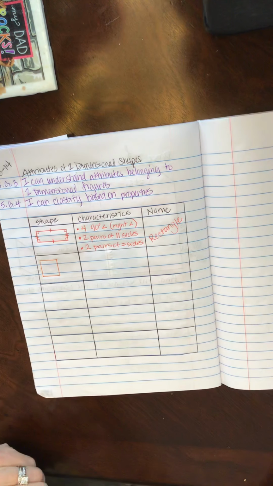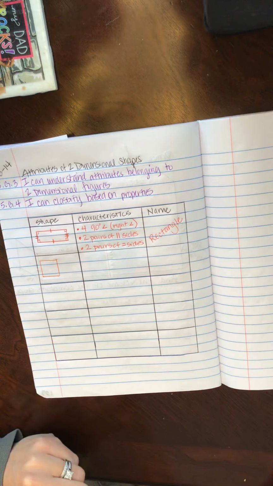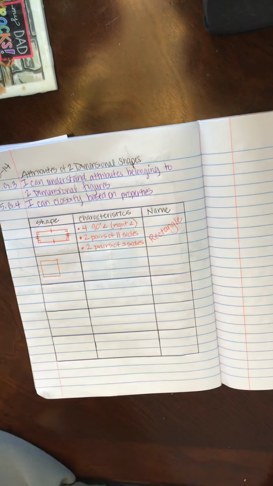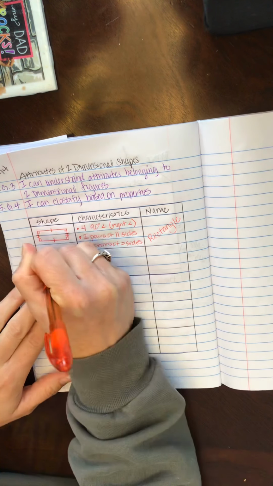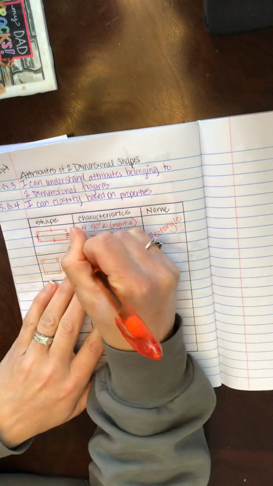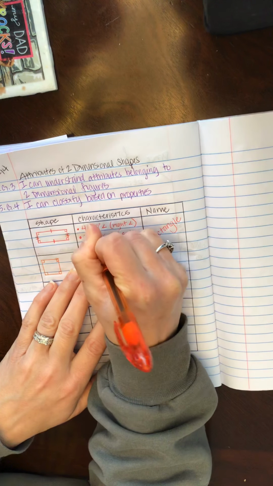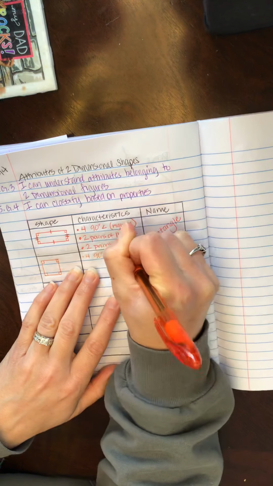Okay, so yes, I know you already know this shape. Do not shout it out. No one can hear you. All right, but we need to know the characteristics. So again, we're gonna start with 4 right angles. Okay, you have to know the symbol for that. So we have 4 90-degree or right angles.